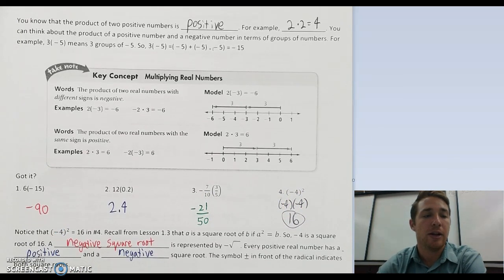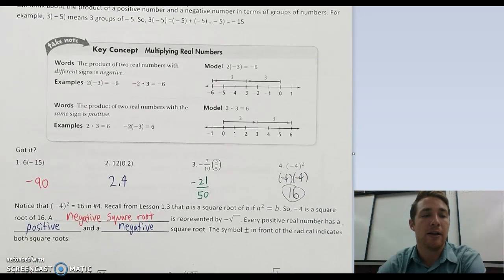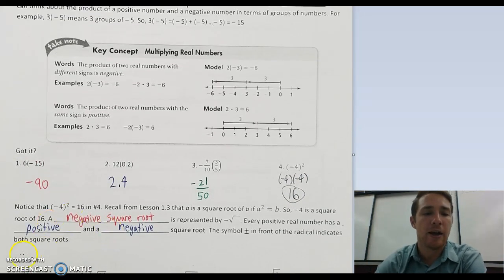So we notice that negative 4 squared equals 16, like in that last example. I can recall that if a is a square root of b, that means that a squared is equal to b. So negative 4 is also a square root of 16, just like positive 4 would be. A negative square root, we represent that with that negative radical sign. Every positive real number has a positive and a negative square root, so it should have two. That symbol, which we read as plus or minus in front of the radical, means that you're looking for both of those roots. So let's look at some of those examples.